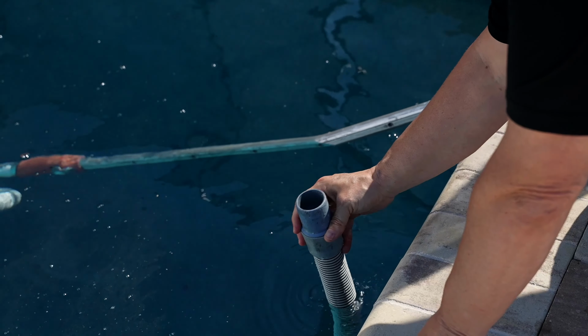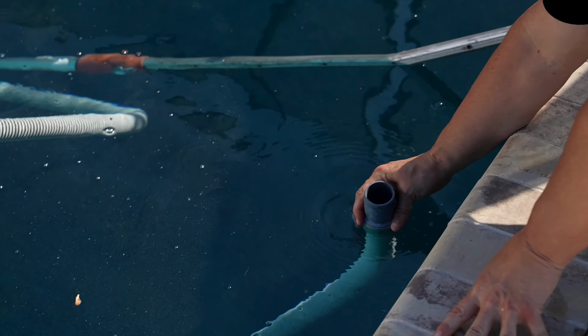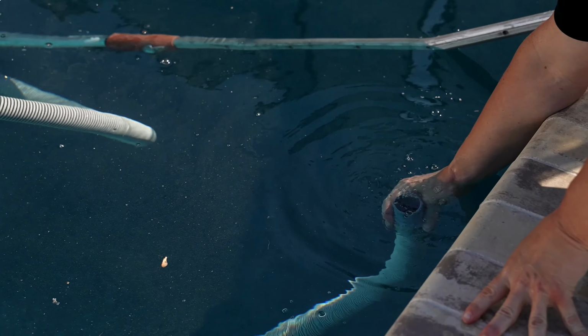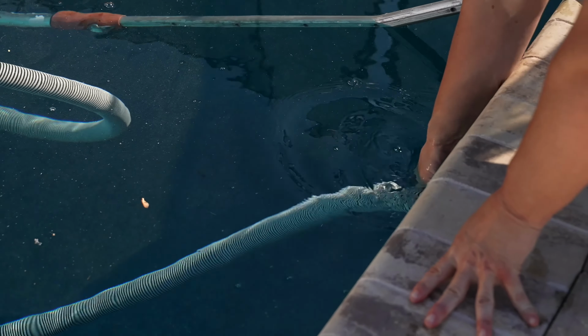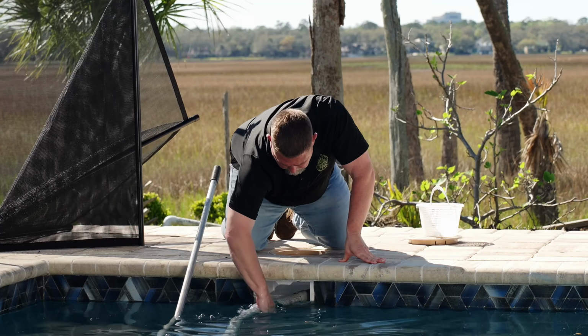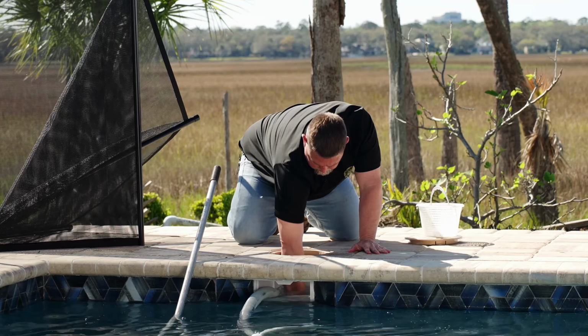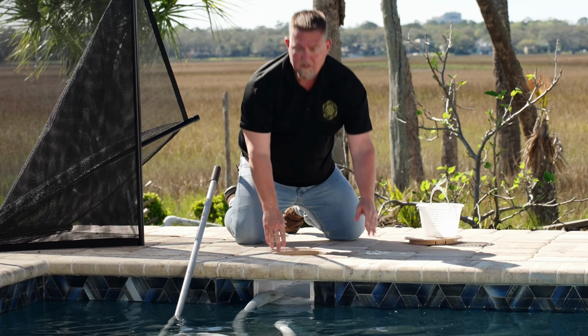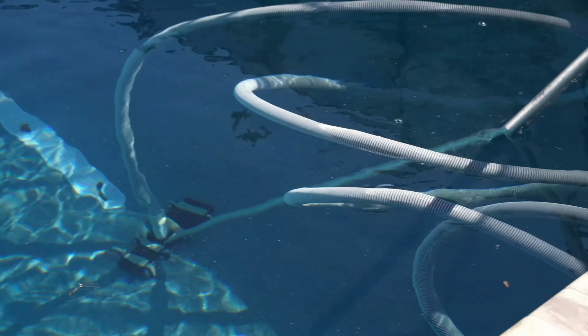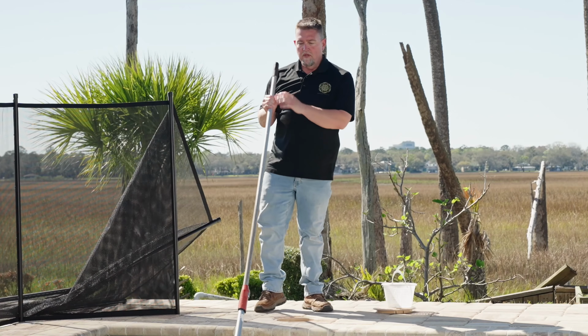Now what you want to look at is, as you can see in our hose, the bubbles are out and now we have a completely full hose. Feed it through the front of the skimmer. And now you want to connect it to the hole in the skimmer itself. At that point, you know you have full suction and it'll pull up the debris off the bottom of your pool.